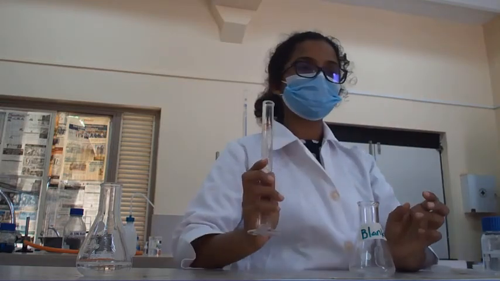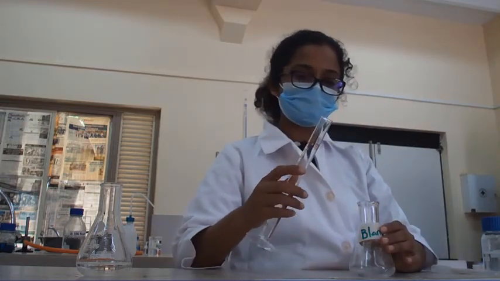For this experiment, we are also going to prepare a blank solution. That means without the coconut oil, we are going to add all the other chemicals and do a similar procedure as we did in the coconut oil sample. I have already measured 12.5 milliliters of ethyl alcohol.